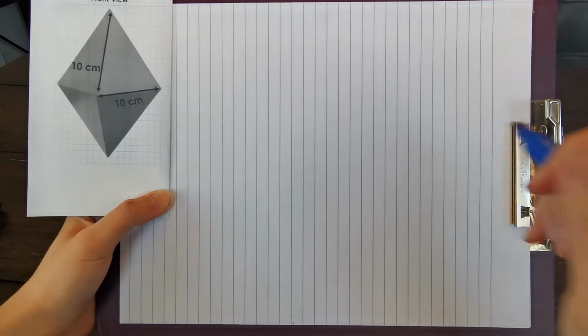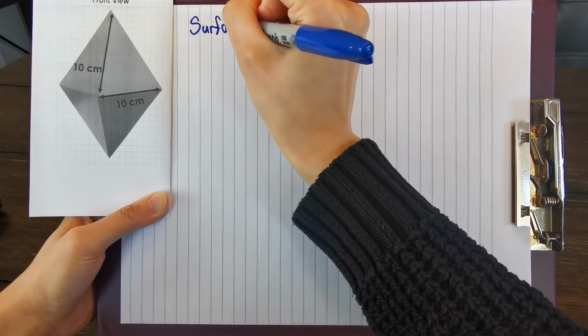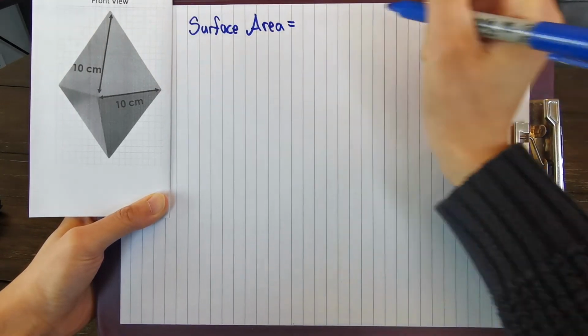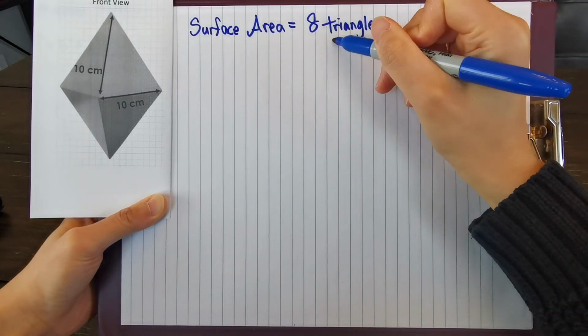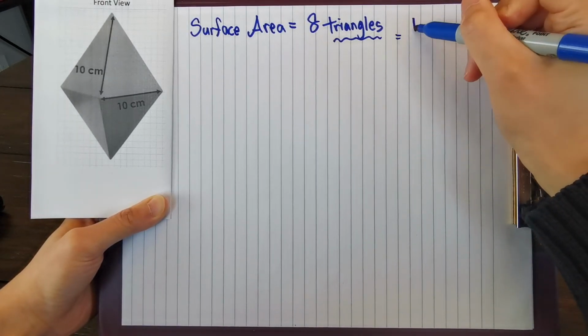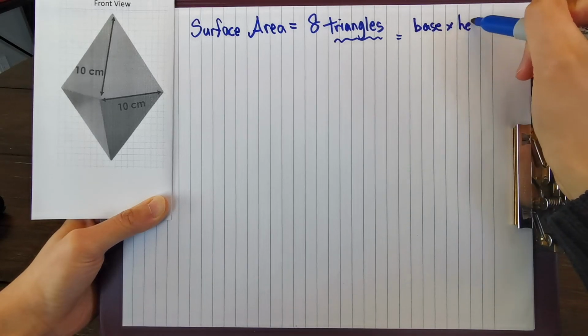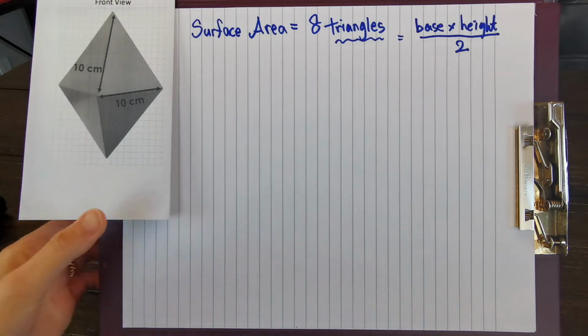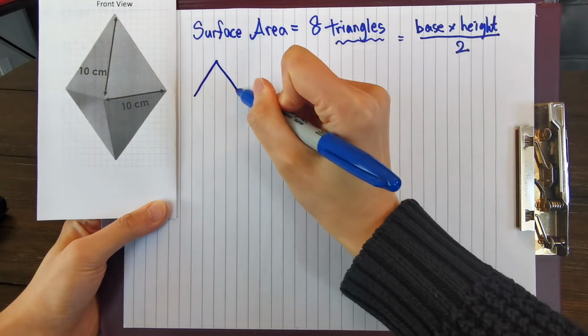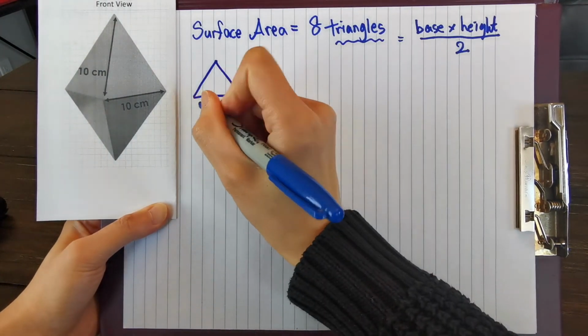Here's my approach to the question. From the previous slide, I remembered that the surface area of this 3D figure is the same as the sum of areas of 8 triangles. So I need to use the formula for the area of a triangle, which is base times height divided by 2. In the picture, the base of the triangle is given to us, that is 10 centimeters. The height of the triangle, however, is unknown.